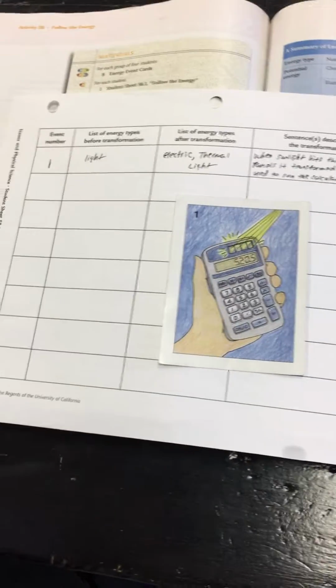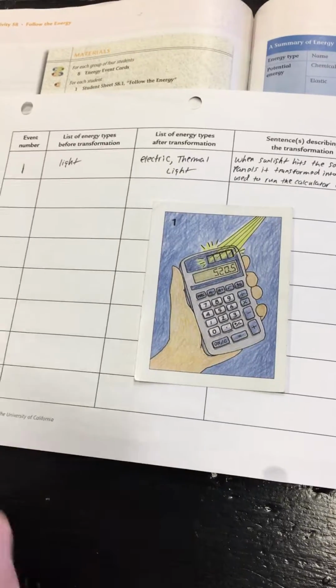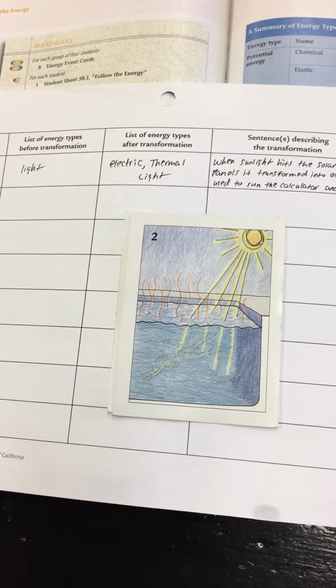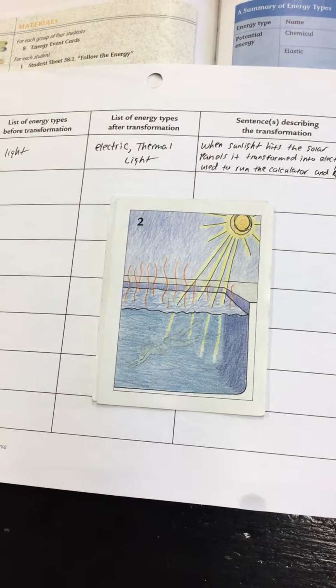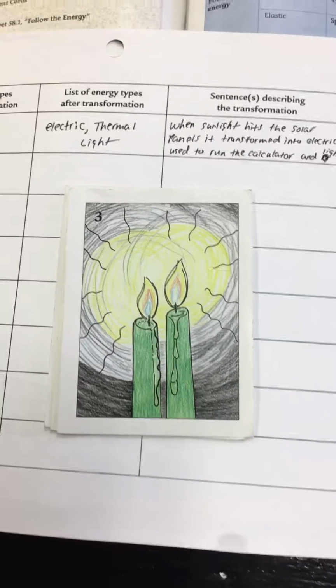Okay, so I'm going to show you a card. After each of the cards, please pause the video and fill in this worksheet. So here is card number 2. It is a picture of sunlight hitting a pool, and you can see some heat coming off of it. Okay, number 3, a candle burning.